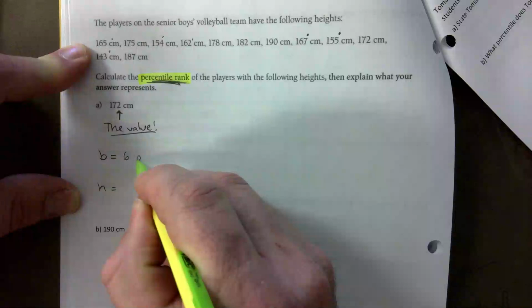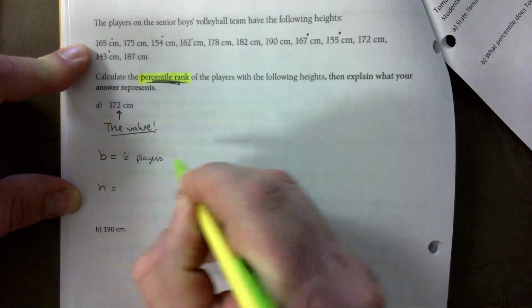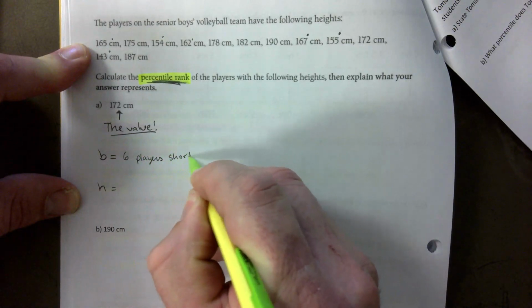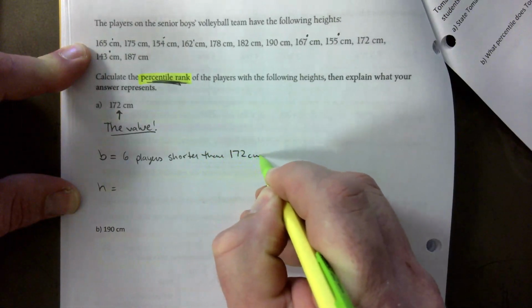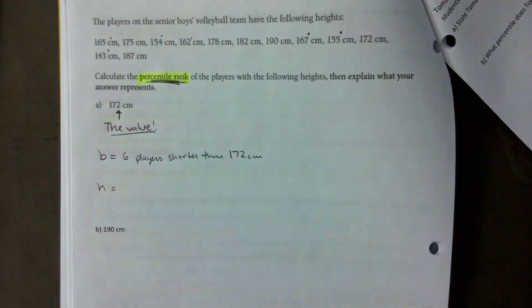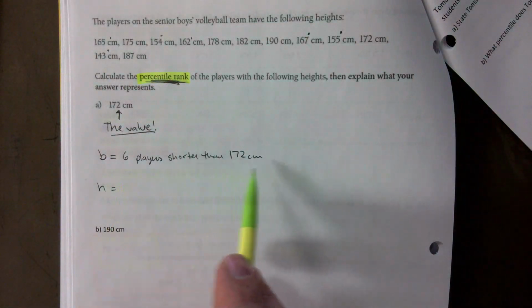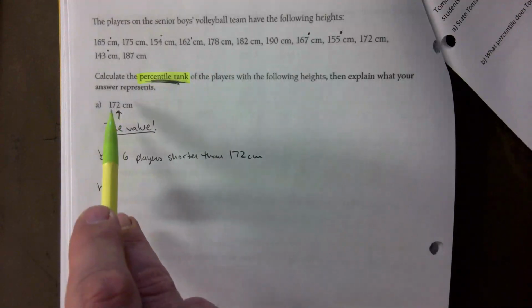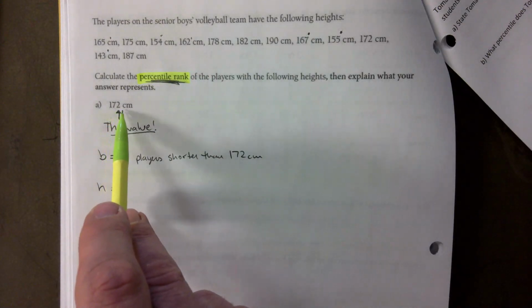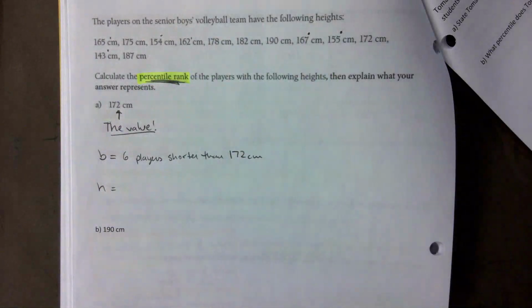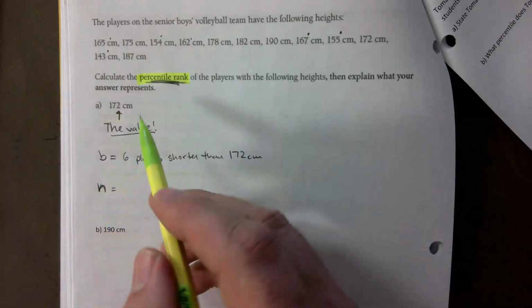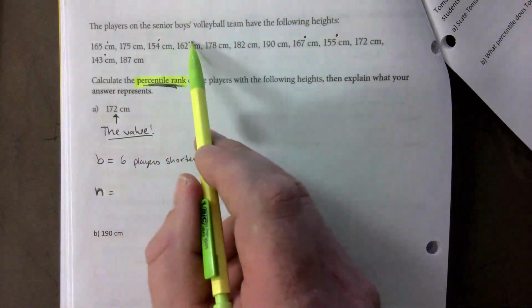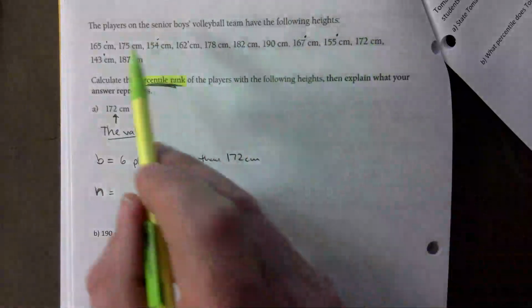6 players shorter than 172. I'm overdoing it because this is the one that most students get wrong. You just need to figure out, okay, so 172 is it. How many are less than that? How many are shorter in this case? What's the total number of players here? 2, 4, 6, 8, 10, 12.